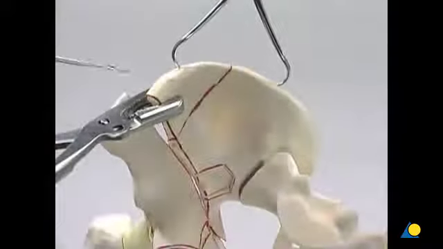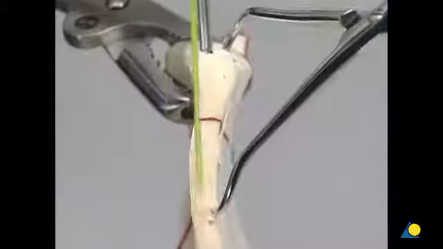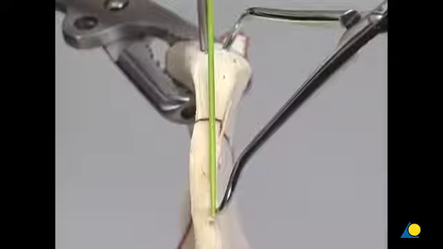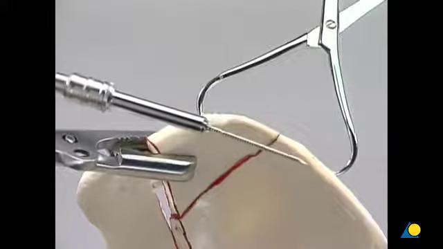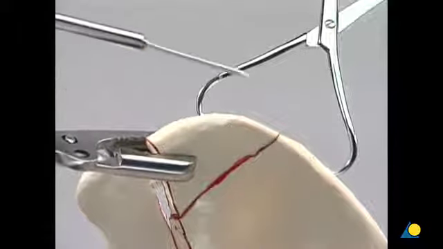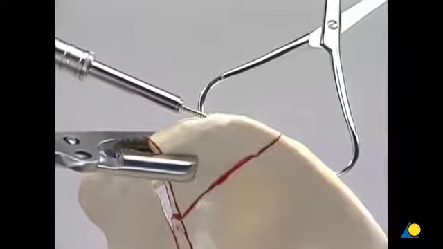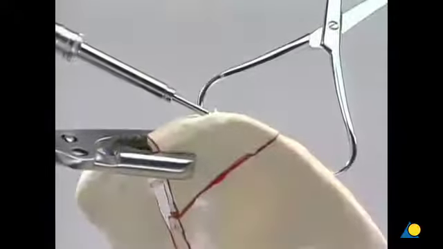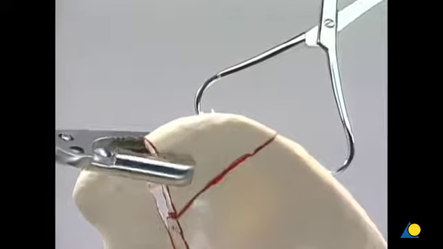A hole for a lag screw is prepared in the usual manner, close to the peripheral border of the iliac crest. To compress the fracture line, a 3.5 mm cortex screw is inserted. The Farabeuf clamp is removed.